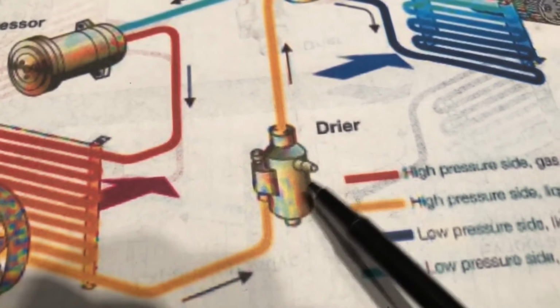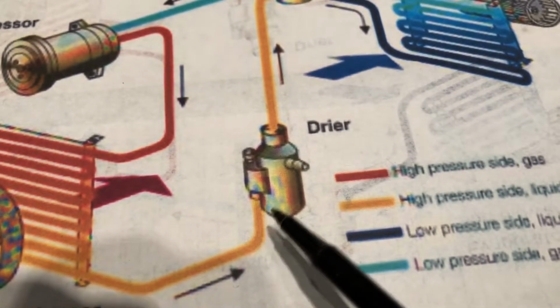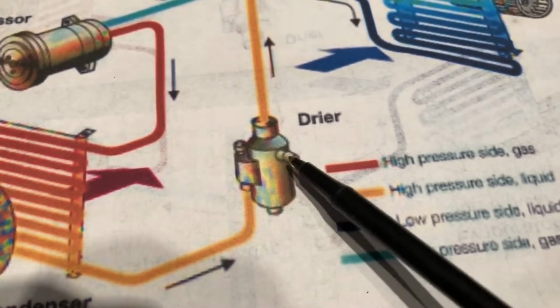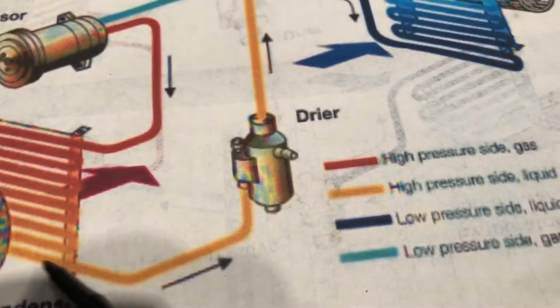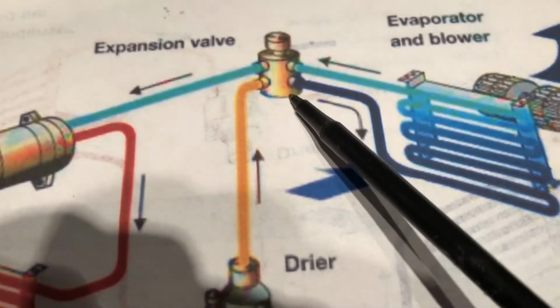So after going through the dryer, I'll give you an example of where you can find it. Sometimes it's just right underneath the fender, or by the firewall. Some cars, you'll even have this right up front, right next to the condenser. So we're going to go through the expansion valve.